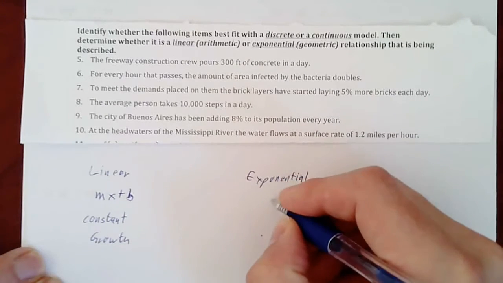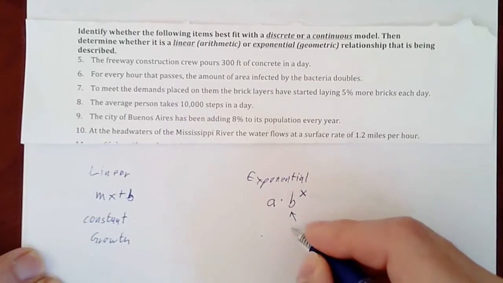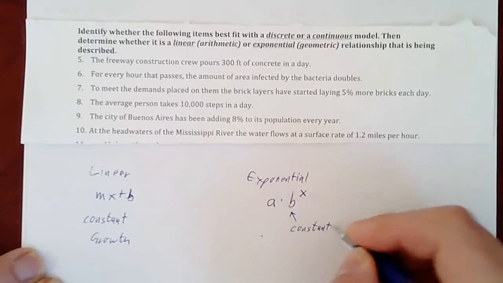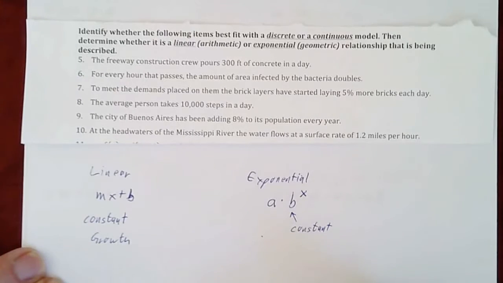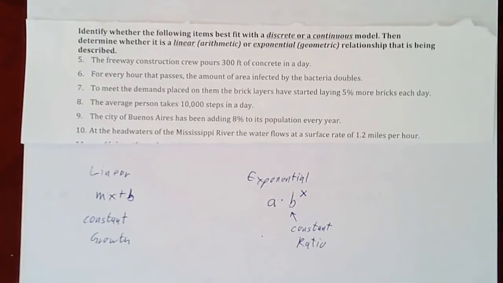It can be written as a times b to the x power, where b is my constant ratio, which means that every single time I change from one item to the next item, it either increases or decreases by a different amount. And normally that amount can be found by multiplying. So a constant ratio. So when I'm looking at these, I'm asking myself the question, is there a constant growth? Is it growing by the same amount every single day?